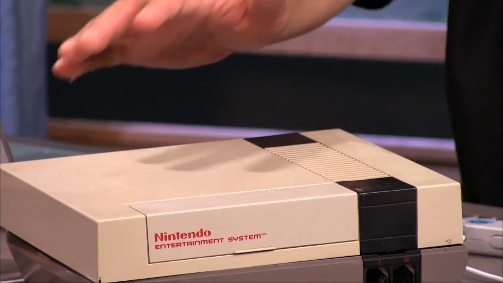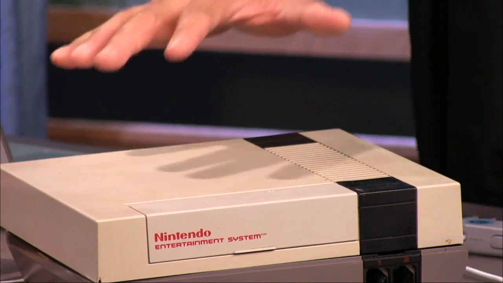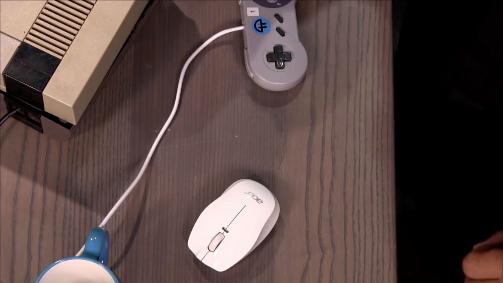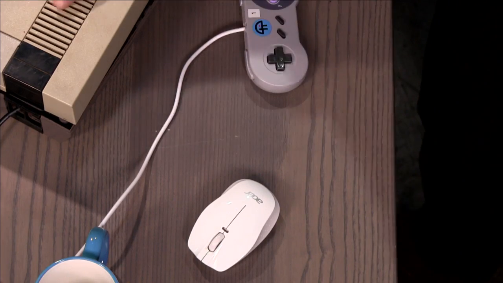I believe in the future we're actually going to change this setup. We want to make this a functional case. Right now it's just a Raspberry Pi inside the case. We're going to do a modding project to make this truly a geek's paradise.